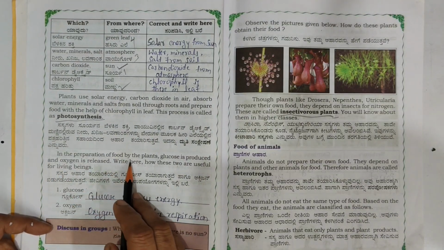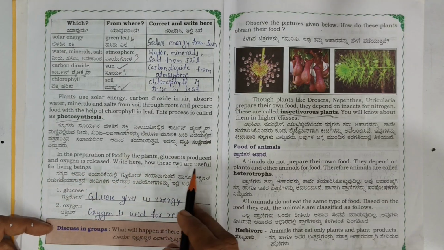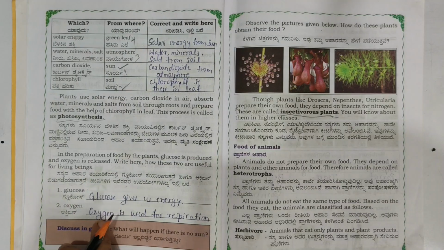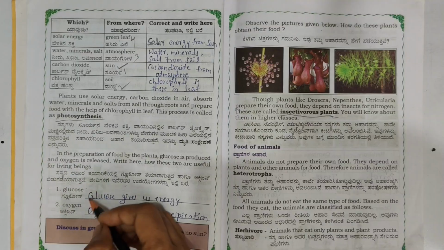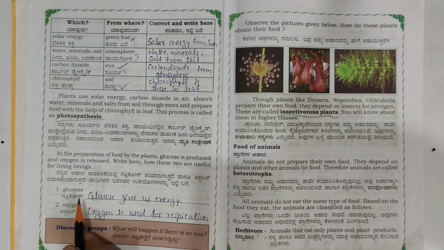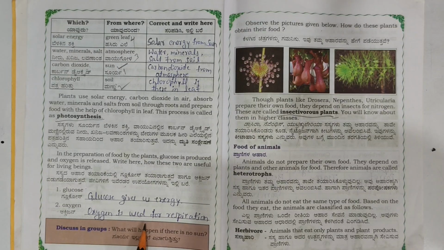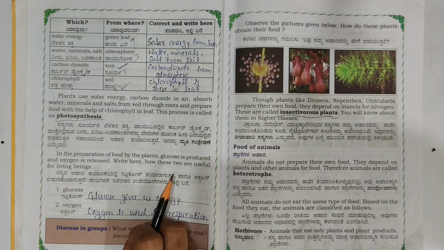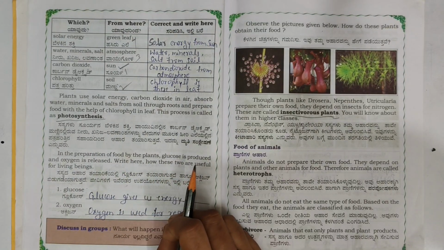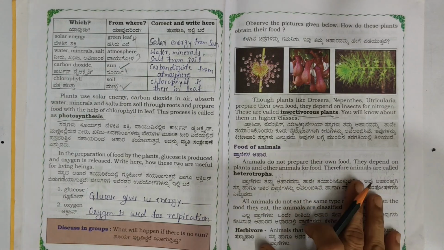In the preparation of food by the plants, glucose is produced and oxygen is released. Here, how are these two useful for living beings? We have to write how glucose and oxygen are useful for human beings. Glucose gives us energy. Oxygen is used for respiration. By burning the glucose with the help of oxygen, our body produces energy in the mitochondria, and that energy molecule is called ATP, adenosine triphosphate. Okay, next.